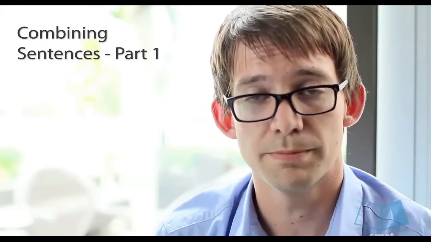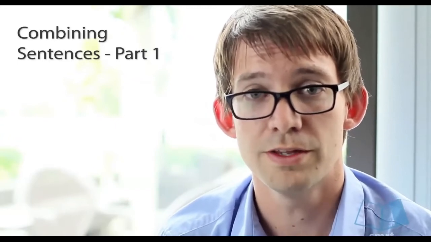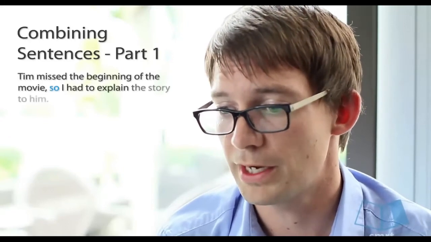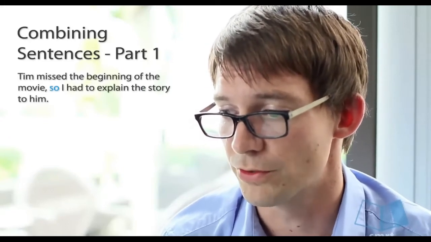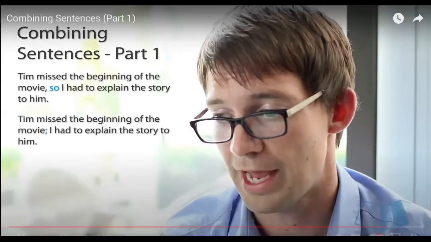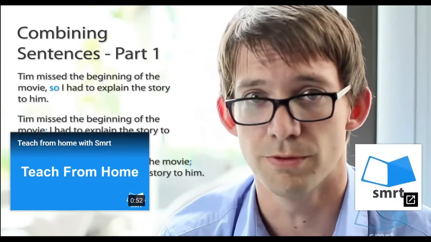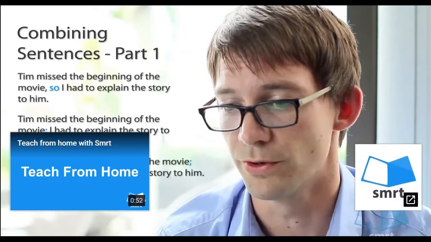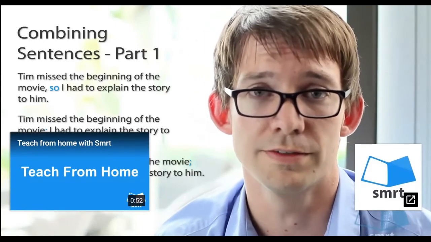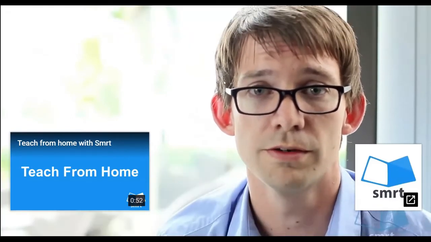Now, just to sum up, there are 3 different ways to make a compound sentence. Now, look at these 3 examples that all have the same meaning. Tim missed the beginning of the movie, so I had to explain the story to him. Tim missed the beginning of the movie; I had to explain the story to him. And Tim missed the beginning of the movie; therefore, I had to explain the story to him. So those are the first two of the four kinds of sentences in English. For practice, and for part 2 of this video, follow the link.